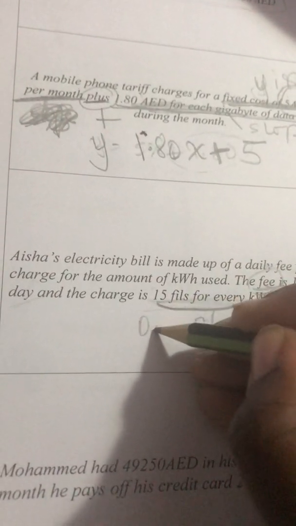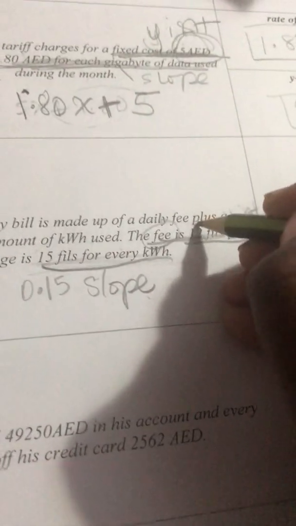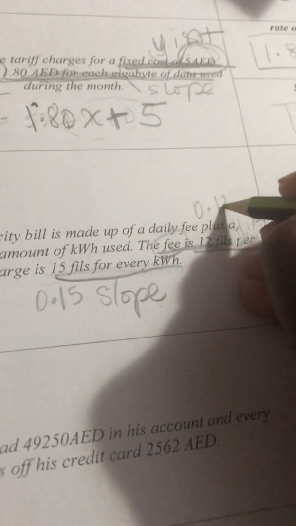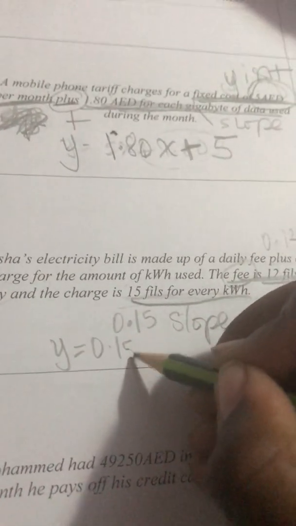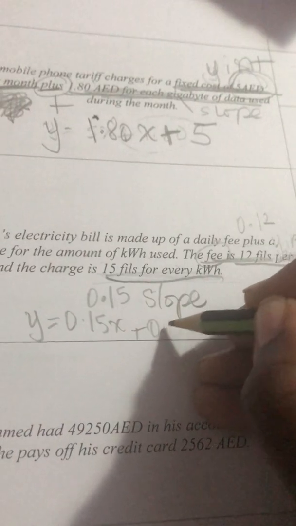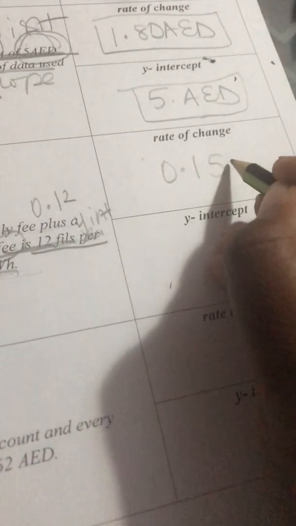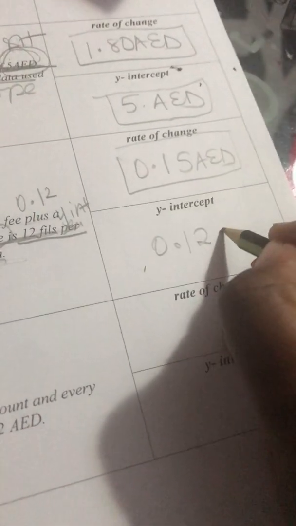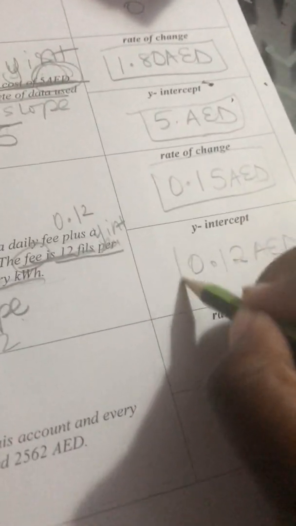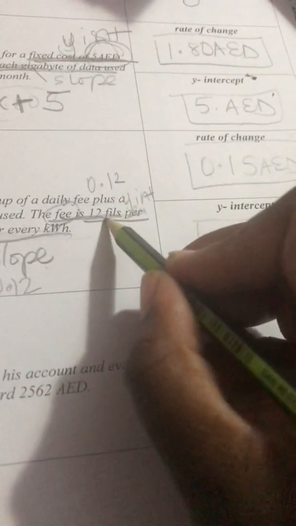15 fills is written as 0.15. 12 fills is written as 0.12. So my equation is y equals 15x plus 12 hundredths, like that. So my slope is 0.15 AED, because it is fills, and my y-intercept is 0.12 AED. Fills, the unit is AED, like that.